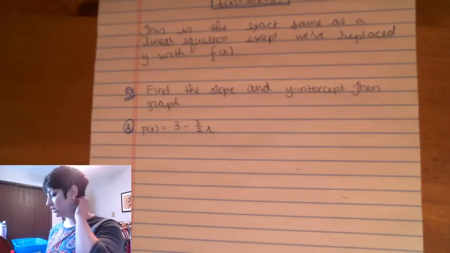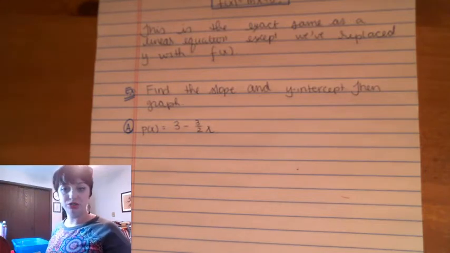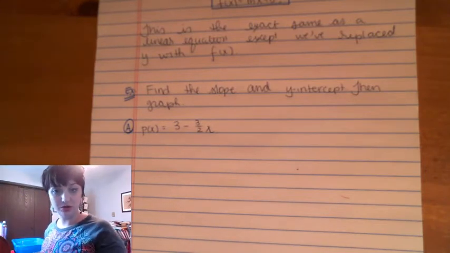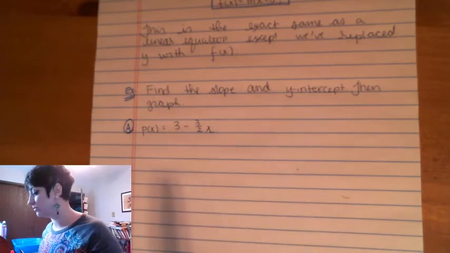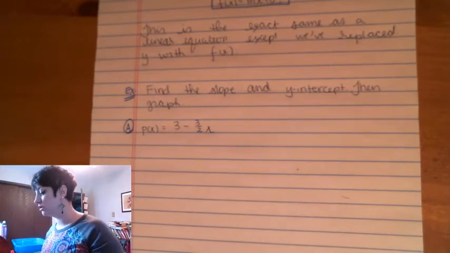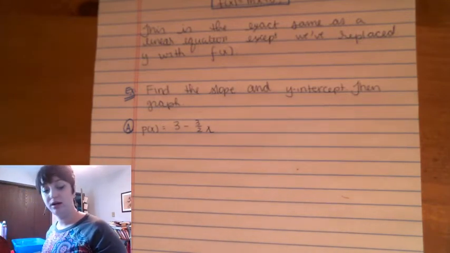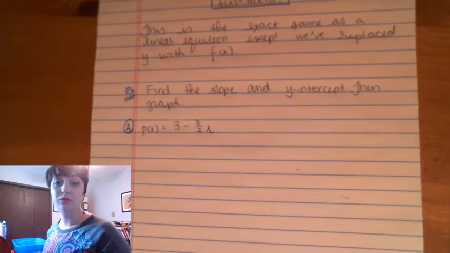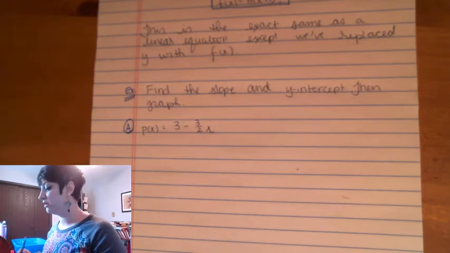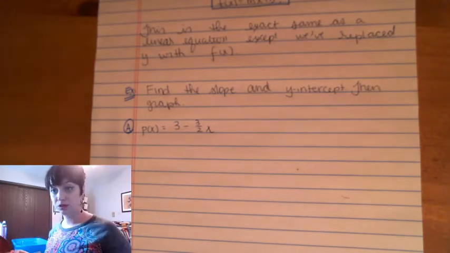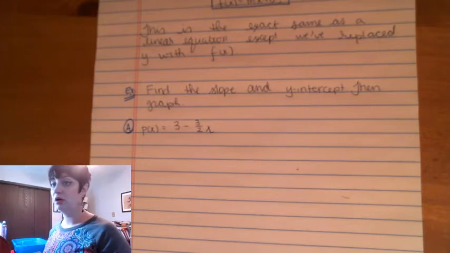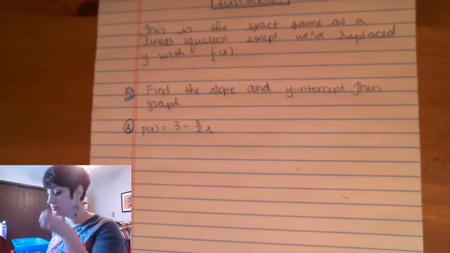So let's look at one example type, which is find the slope and y-intercept and then graph. This actually comes from your homework. They give you the function p of x is 3 minus 3/2 x. They want you to give the slope, intercept, and then graph it. I'm going to both graph it on paper so we can practice that, and I'm going to show you how you can easily graph it in Hawkes.